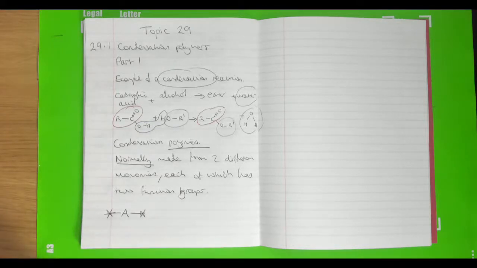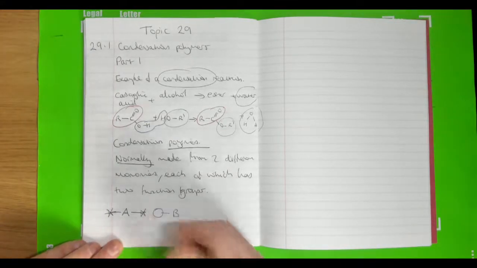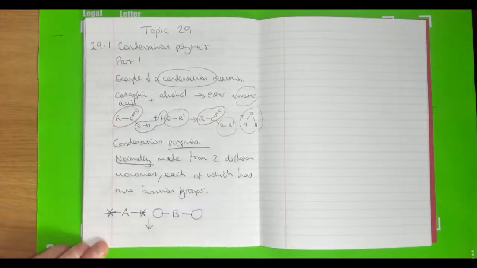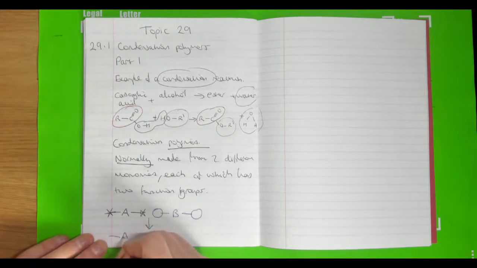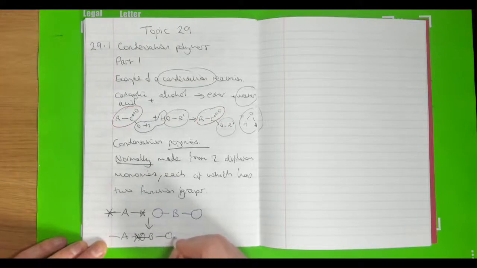And let's say we take a second monomer, call that monomer B, and we have two different functional groups on monomer B. What would happen then is monomer A can react with monomer B, and you can add lots of monomer A and lots of monomer B together because this functional group reacts with that one there. So essentially what you get is a long chain whereby this end of A would react with B here, and then this end of B here would react with A, and it would just keep extending the chain.